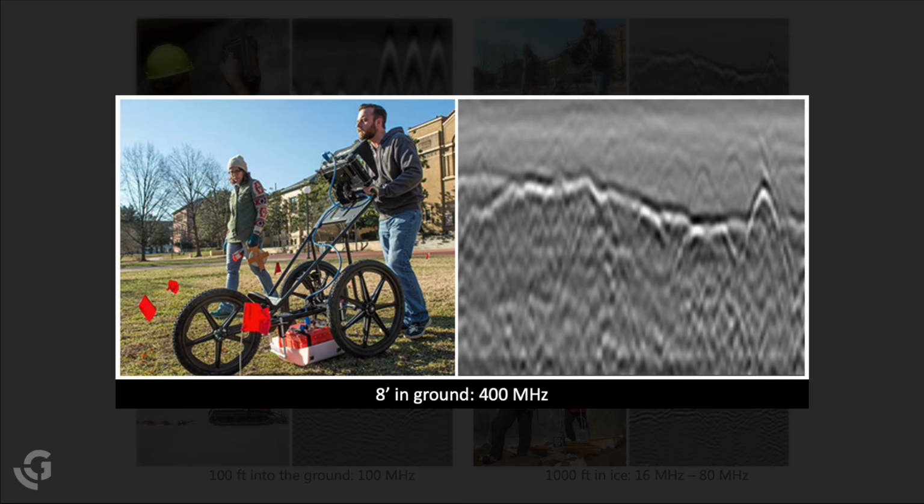Now let's look at a lower frequency system and break it down to its elements. With this Utility Scan Pro system, we have a SIR 4000 control unit operating as the brains of the operation, as well as a 400 megahertz antenna, getting us about 8 feet underground in this case. We also have a survey wheel encoder tracking our distance, as well as a survey cart that allows us to keep nice straight lines and track our data in the field. To the right, we have a data set indicating the interface between different soil layers, as well as a hyperbola that could represent a utility pipe.